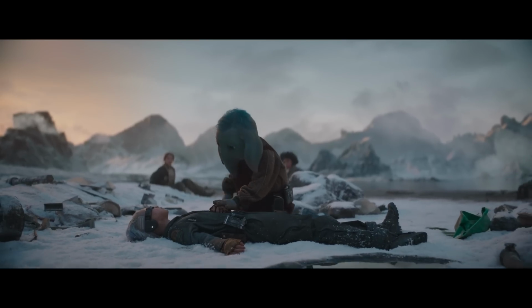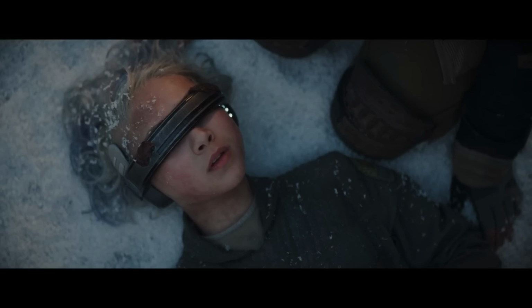Now, this adventure has taken its toll on KB's Augs, short for augmentations, because she is a cyborg.